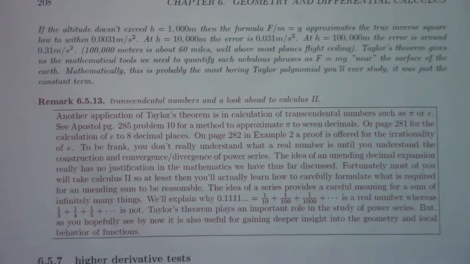So let's see here. I think I divided by g and just came up with some acceleration. For example, at 10,000 meters, I calculated the error is about 0.03 meters per second squared. At 100 kilometers, the error is around 0.31 meters per second squared. So you can go up pretty high, and the F equals mg formula is still pretty close to right. You've got to get way out there.